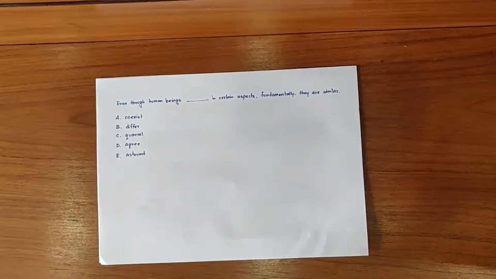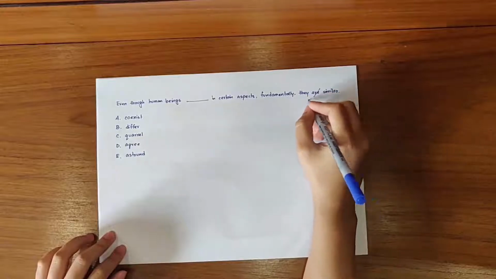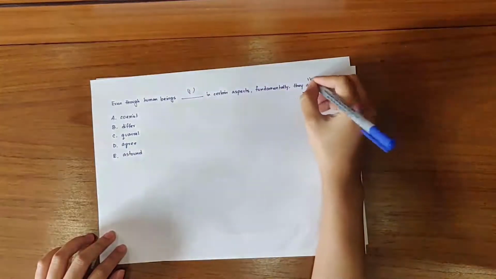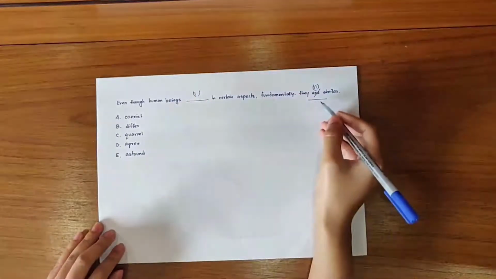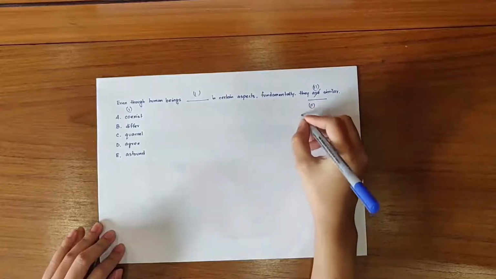Now if it was a 2 blank TC, for example, let's assume this is a blank. So this is blank 1, this is blank 2. In that case, you'll be given options like this. For each blank, you'll have 3 options.